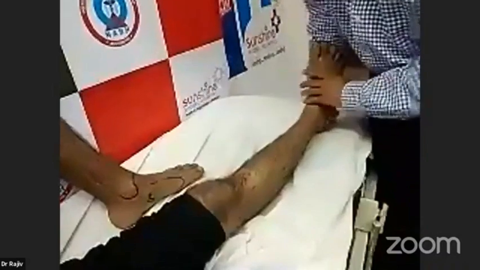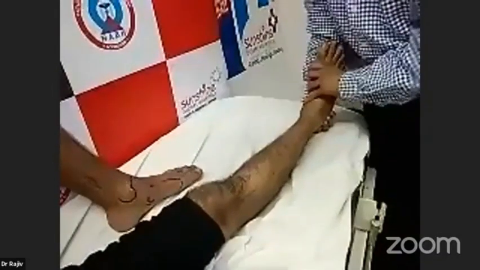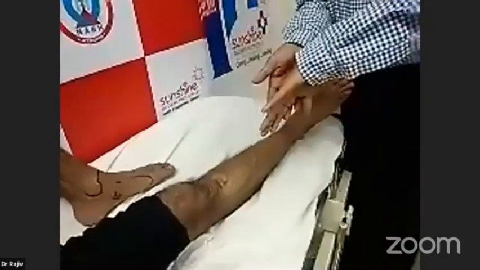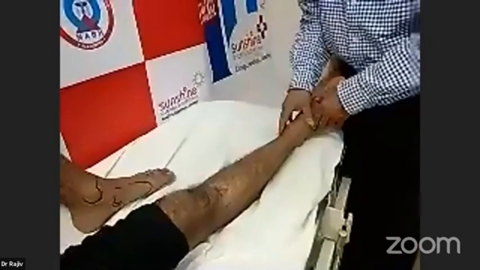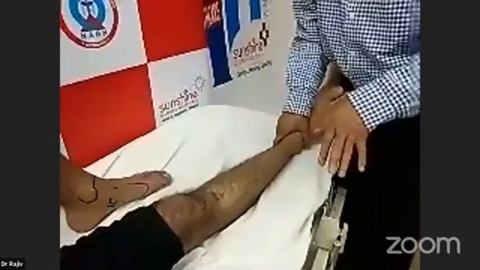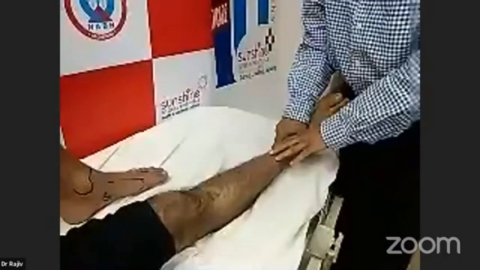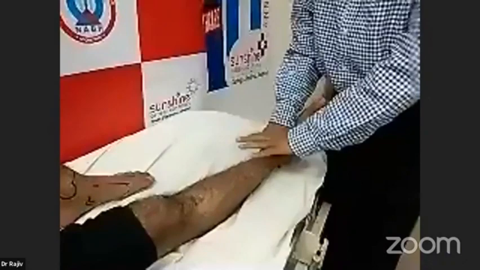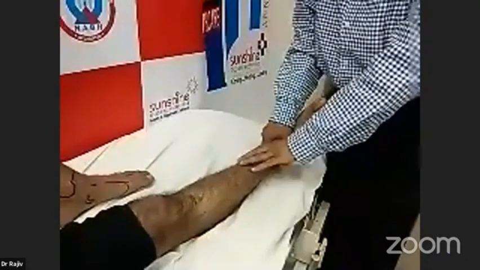In a case of flat foot, you would have a valgus of the heel, and if you are not correcting this valgus, you will feel that there is no tendo Achilles tightness, but there would be tendo Achilles tightness. So that is what you need to work on. So that's about a test for the tendo Achilles.